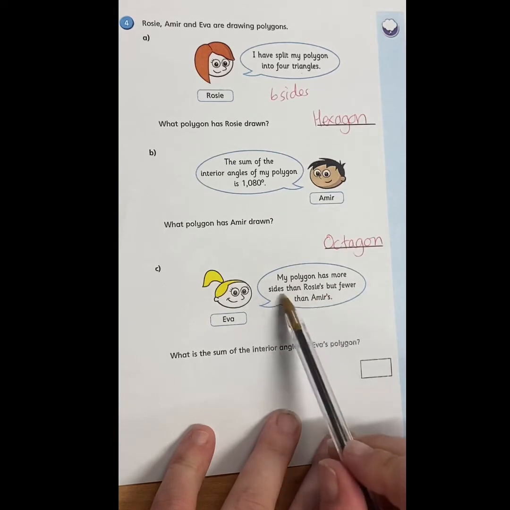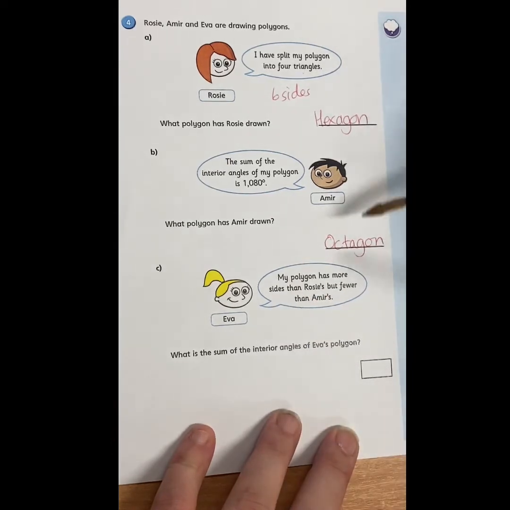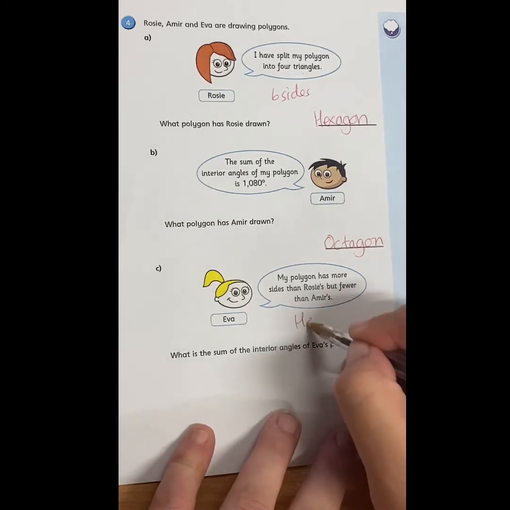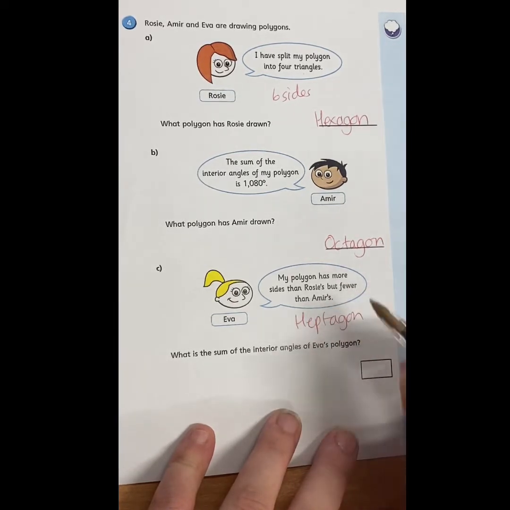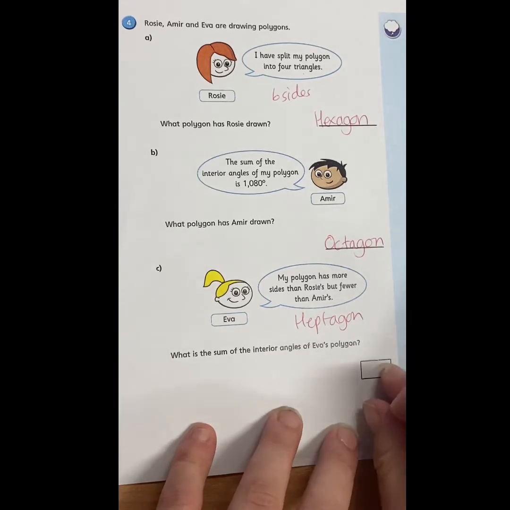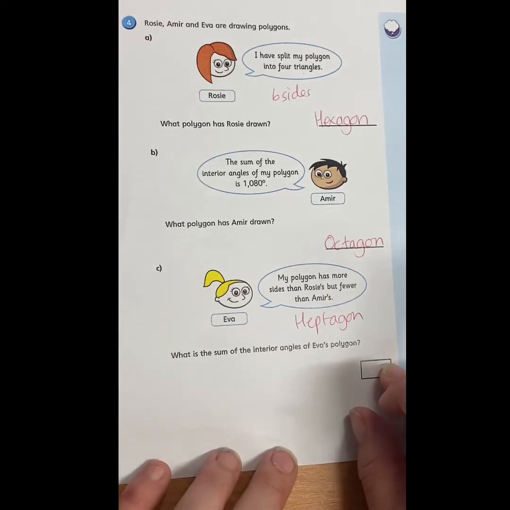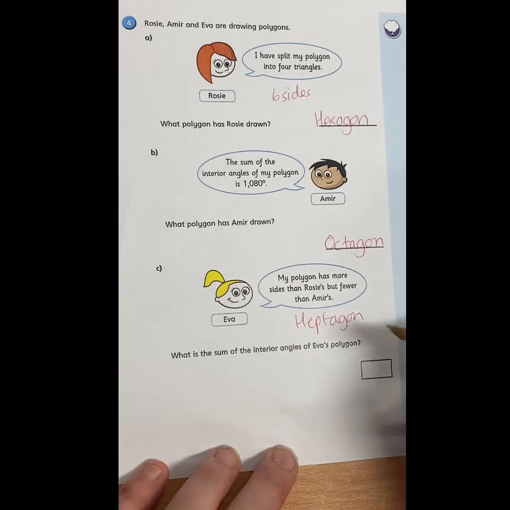My polygon has more sides than Rosie's, but fewer than Amir's. So which polygon has she drawn? So we're between a hexagon, 6 sides, and an octagon, 8 sides, so it must be a heptagon. What is the sum of the interior angles of a heptagon? Well, we worked that out before, and that was 900 degrees. We did that in question 1.